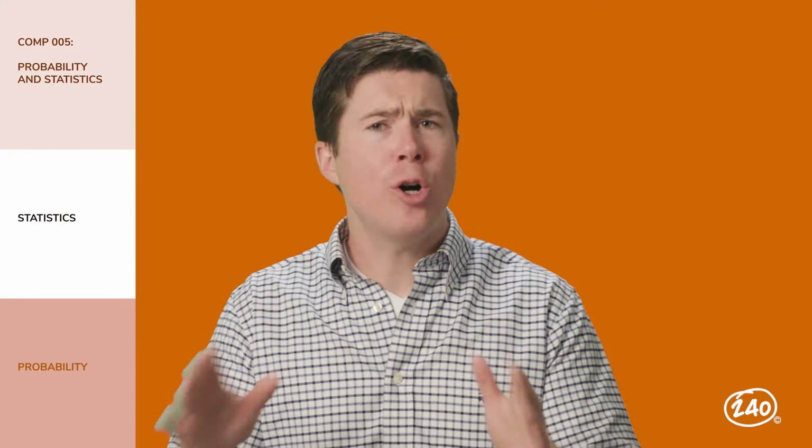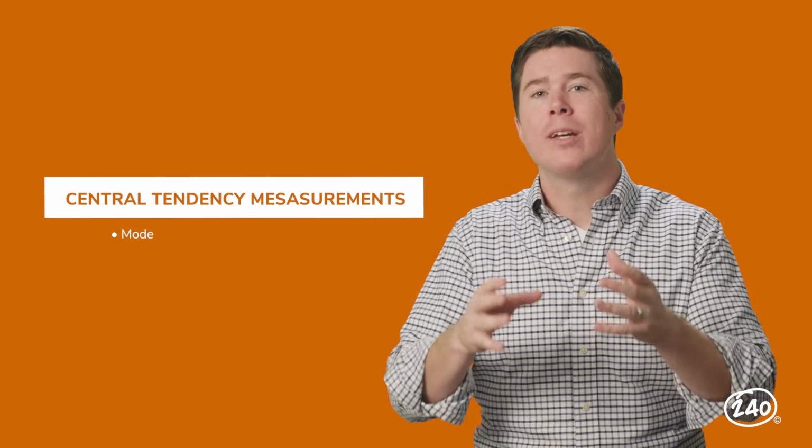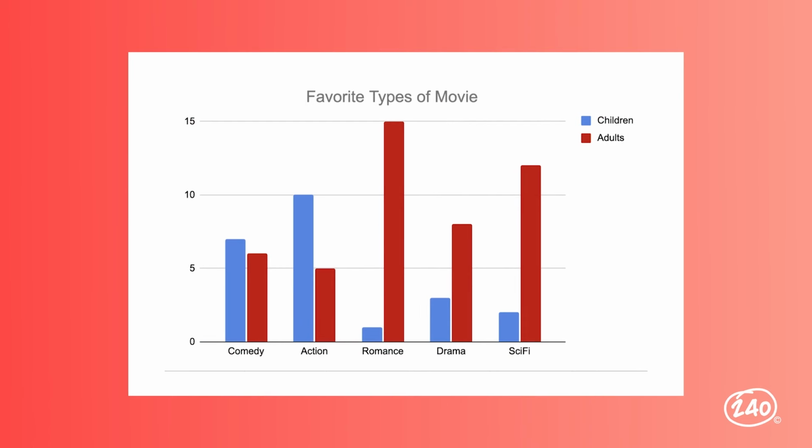In my experience, what's almost guaranteed to show up on the test is central tendency measurements. What's a central tendency measurement? They're the mode, median, mean, and range. Here's a tip: you'll probably mostly get graphs and charts to look at and then have to answer questions on those central tendencies. For instance, you may be shown a graph like this one and asked which type of movie is most popular among children. First, you need to know what you're looking at, so read the chart. And then you might have to use the numbers from the chart to do a simple calculation. This is an easy question to get right if you properly prepare. Use the study guide to prepare.